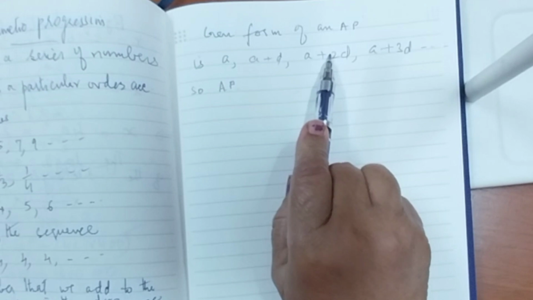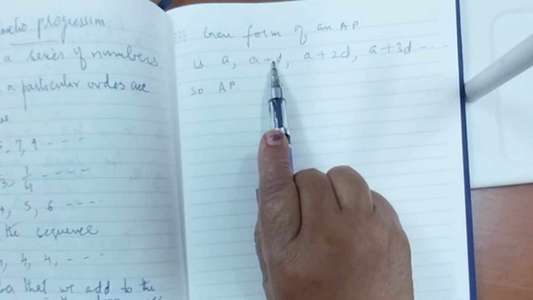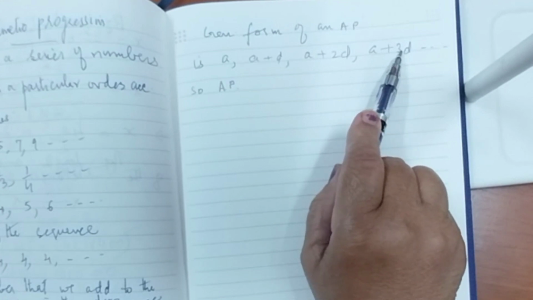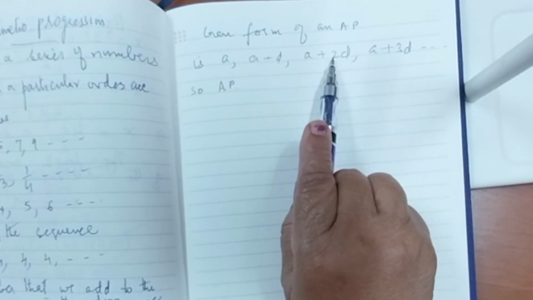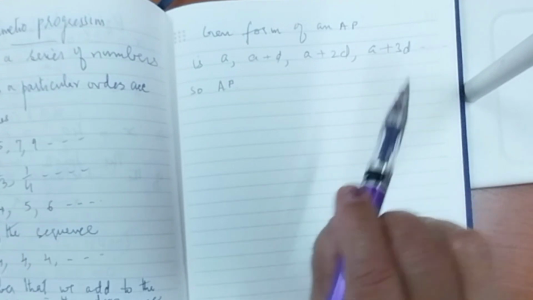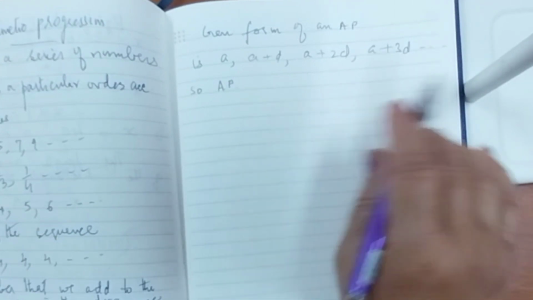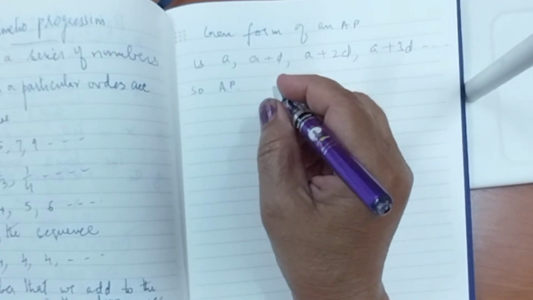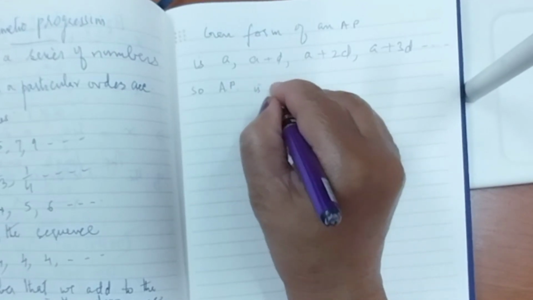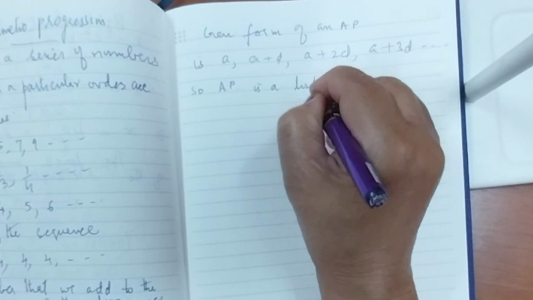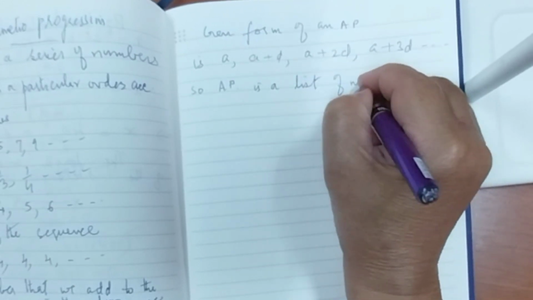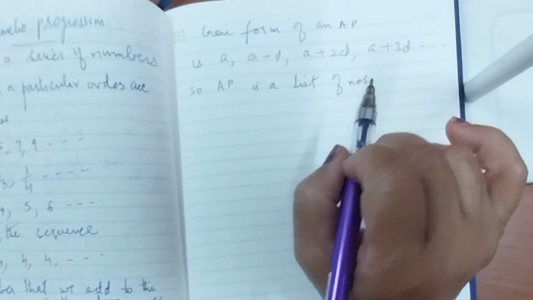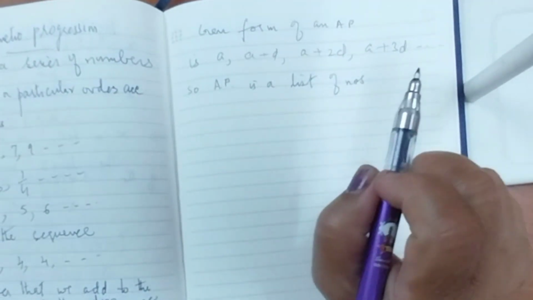The third term I will get by adding the same number to the second term. And the fourth number I will get by adding the same number to the third term, etc. Like this you can go on making the series. So AP is a list of numbers where it is adhering to a particular order.